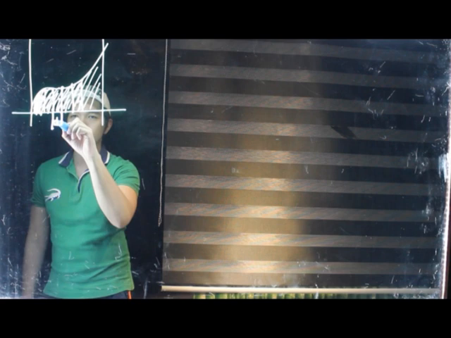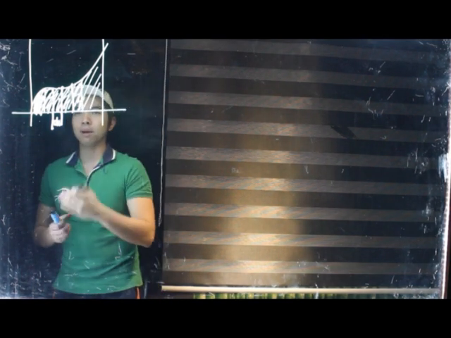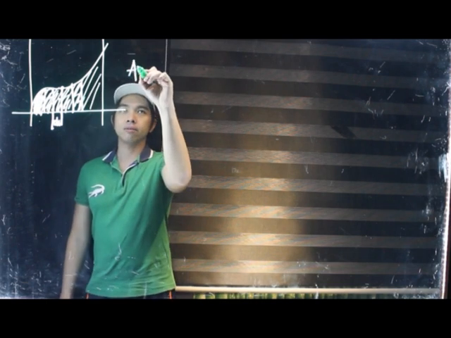For every strip, I'm going to call that dx. And we know that the sum of these would be equal to the total area.